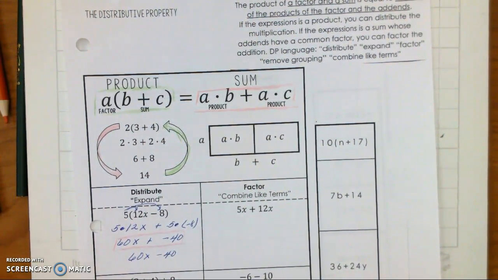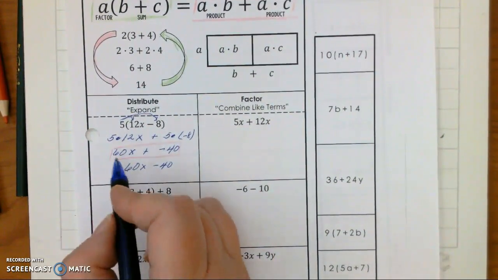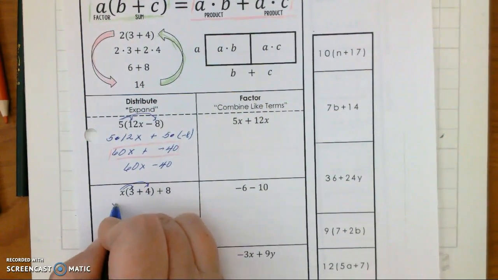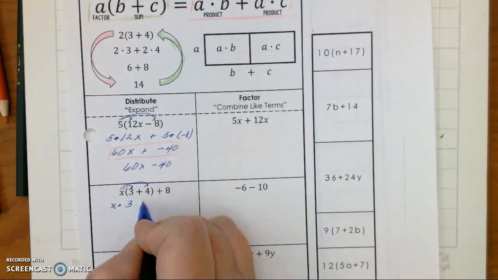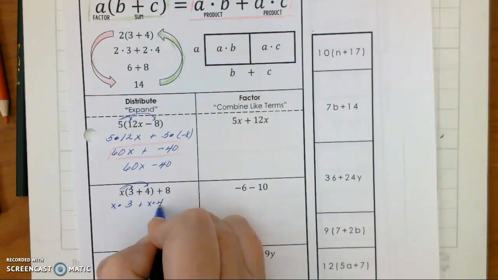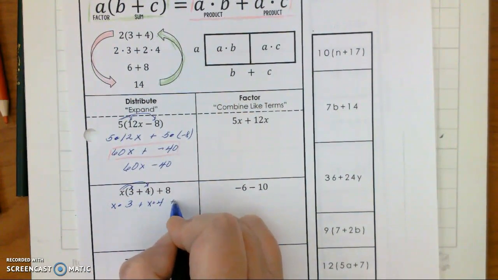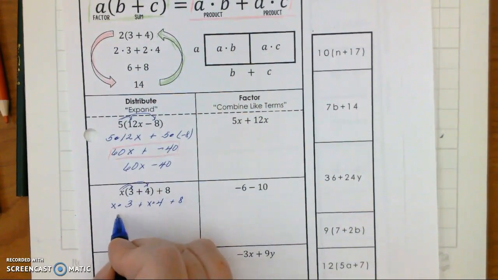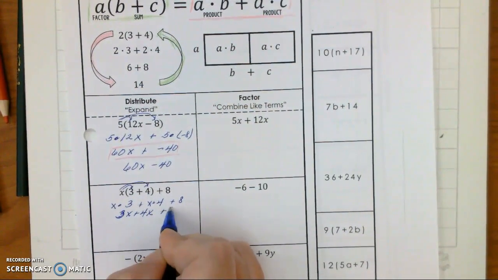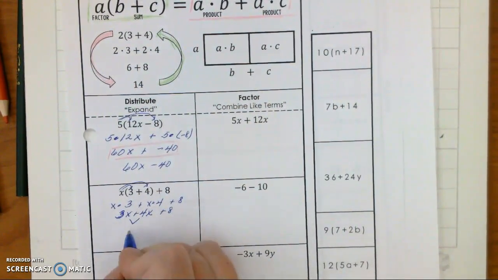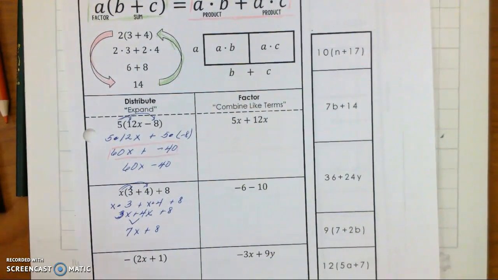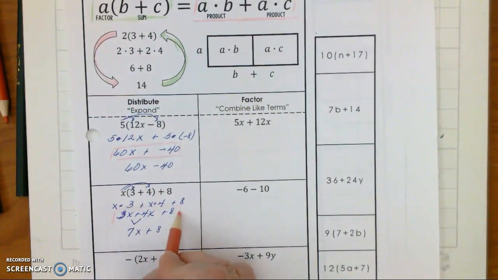All right, now we go down to the next one. I like to do the arrows because it helps me. So again, it's x times 3 plus x times 4 plus 8. So when we add, it becomes 3x plus 4x plus 8. We can combine these like terms, and it becomes 7x plus 8. Okay? So again, this is the sum.